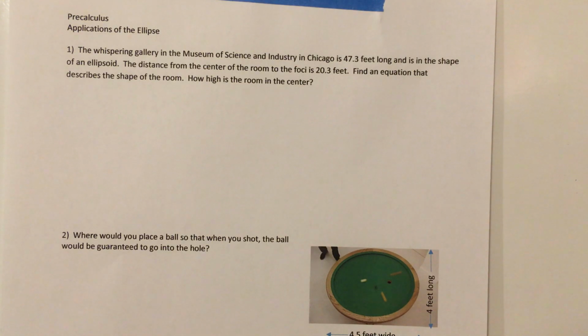All right, so the first problem is, I don't know if you guys remember, but when you watched that little application of ellipse video I wrote on the very first day of ellipses, I showed you guys the Museum of Science in Chicago. They built a room in the shape of an ellipse so that people could use it as a whispering gallery. It's pretty cool. You can just look it up if you want to also.